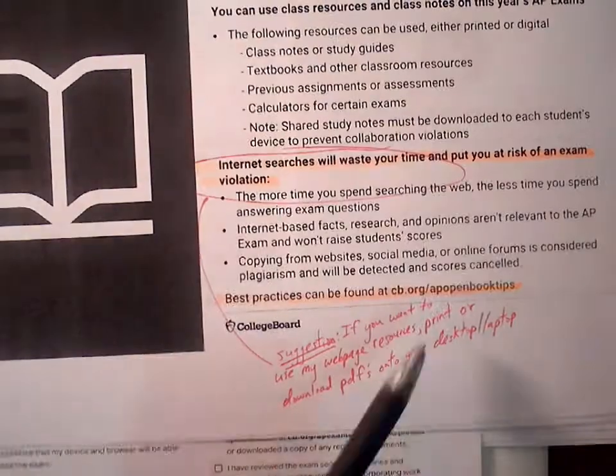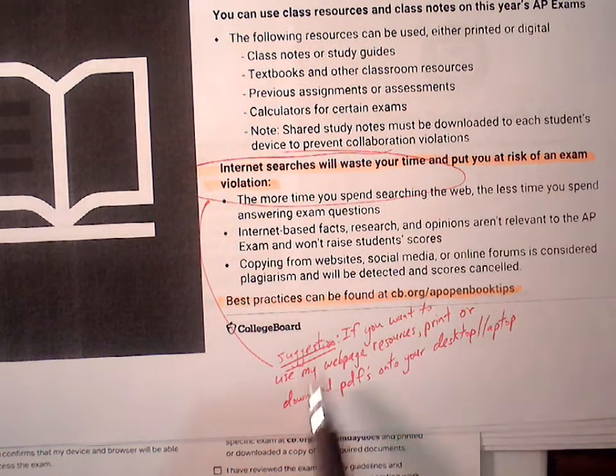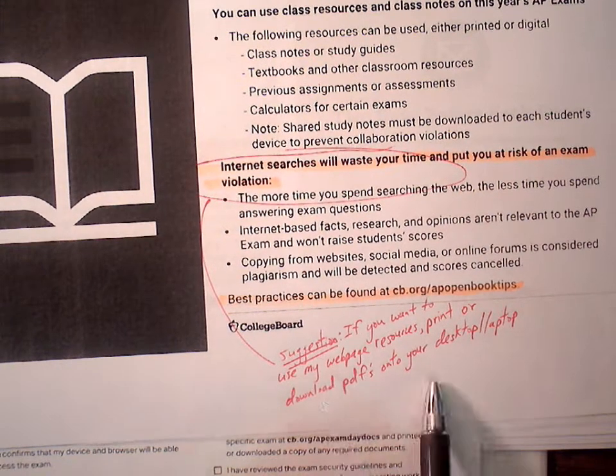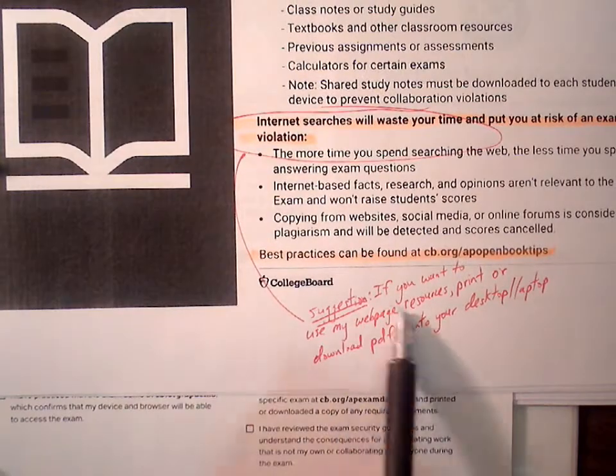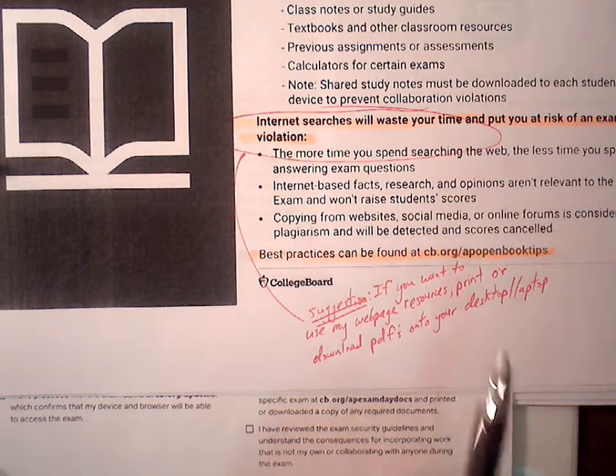And here you can look at the AP open book tips that they have. And I've said this before, but even if you're wanting to pull information from my webpage, preferably you've already identified those things and you've downloaded those PDFs onto your desktop and laptop.